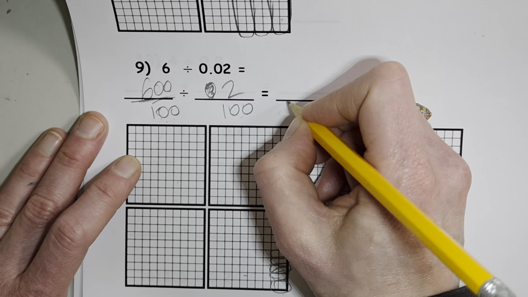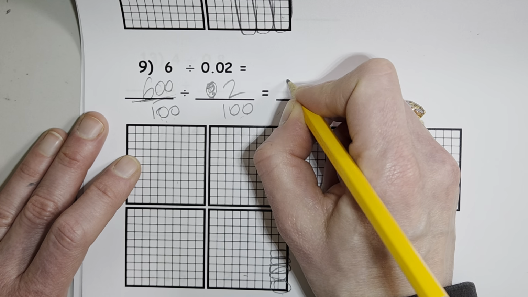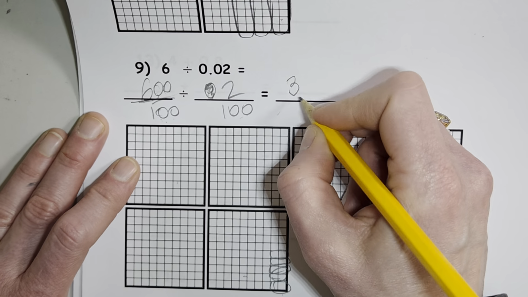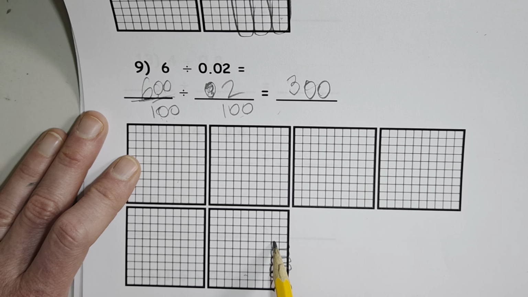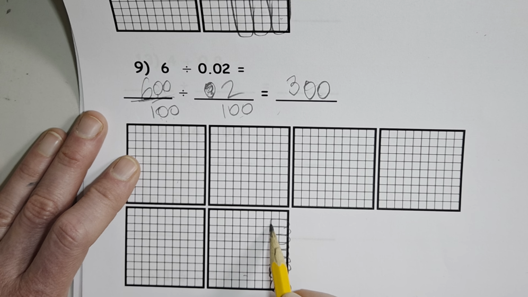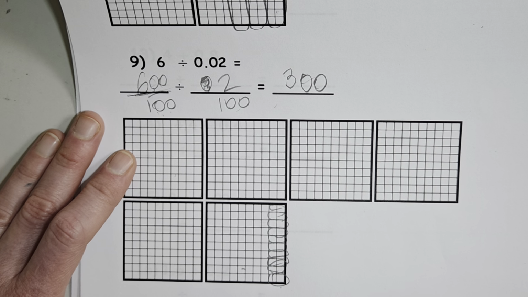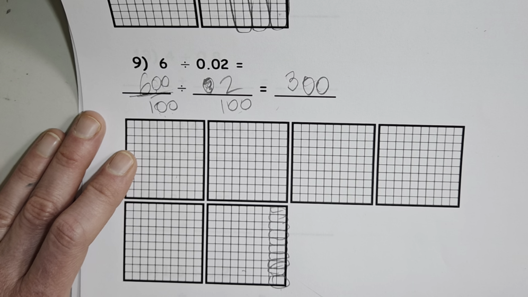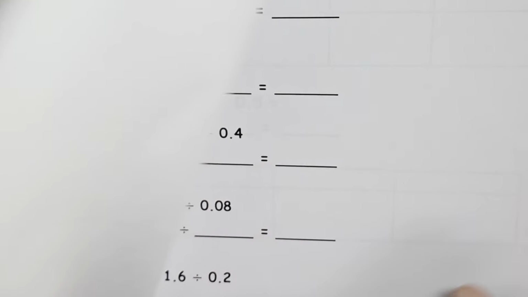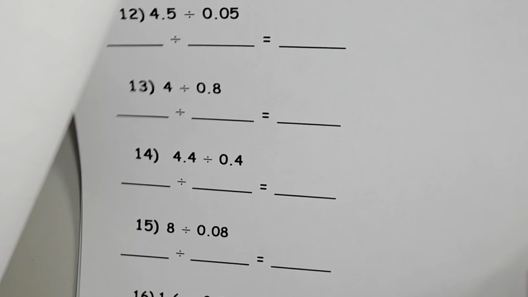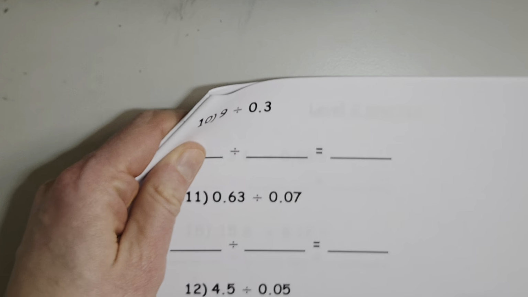That's easy. 6 divided by 2 is 3, but we're talking about 600. So that's 300. And that makes sense. I think I would have to circle 2 tenths 300 times to get all of those circled. No, thank you.